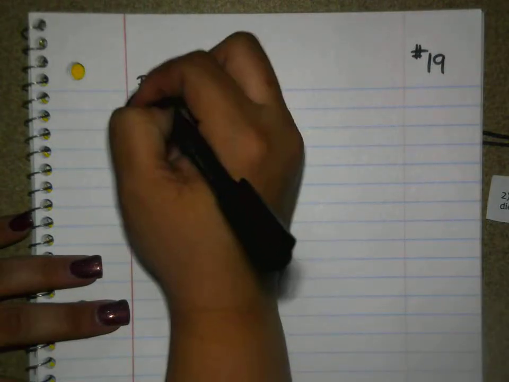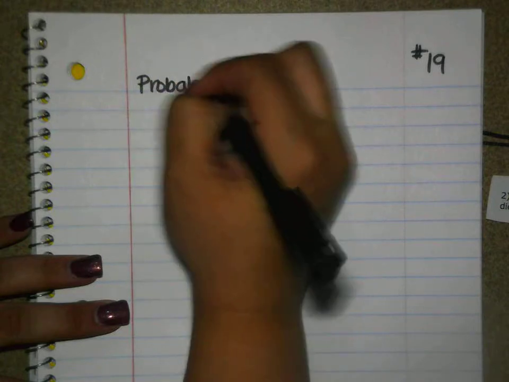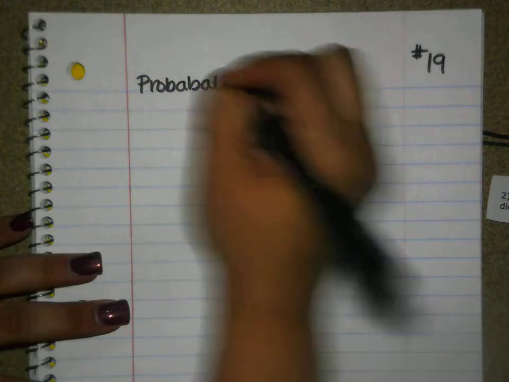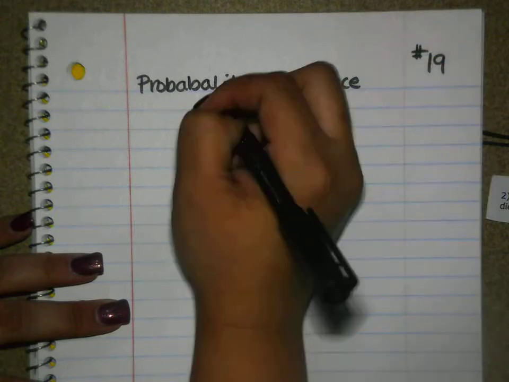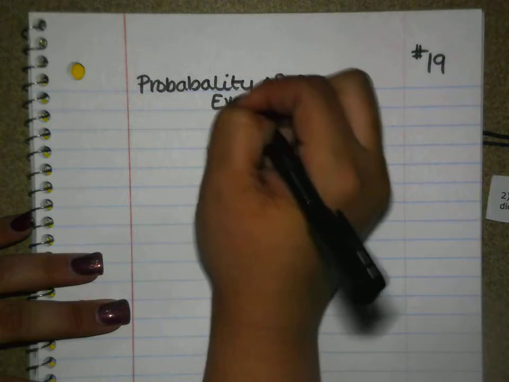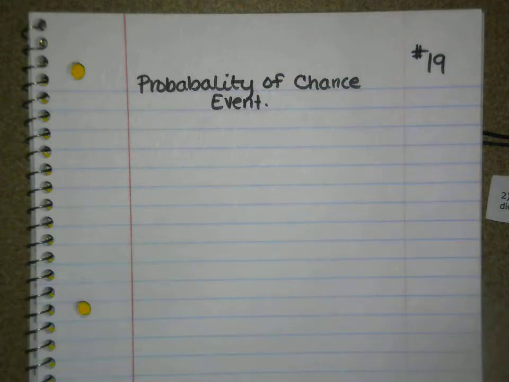All right, so this is going to be item number 19 for my 7th grade class. We are going to write probability of a chance event. And these are going to be working with a lot of things that you're going to see probably in games, right? Because probability is really a lot about games. So let's look at some examples of what we might be able to see.